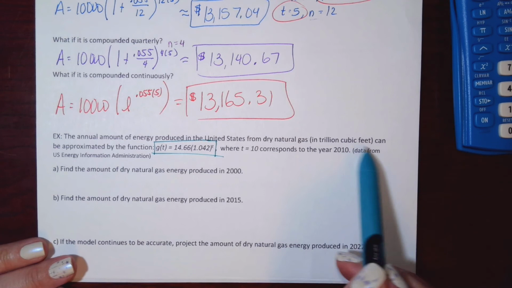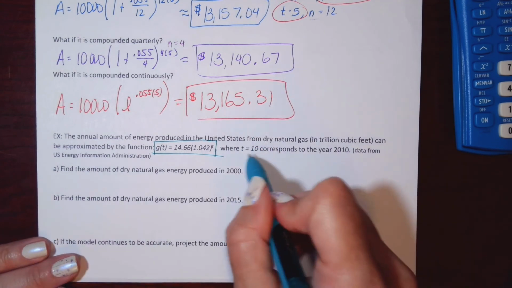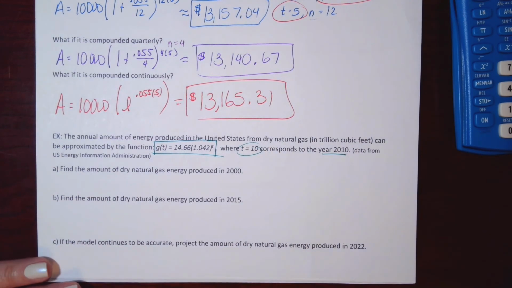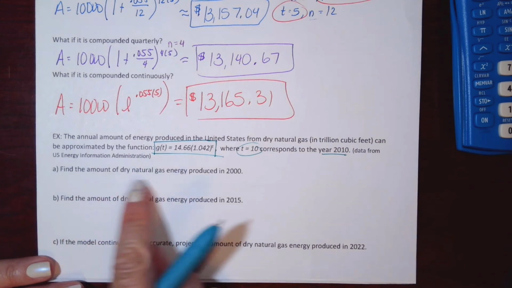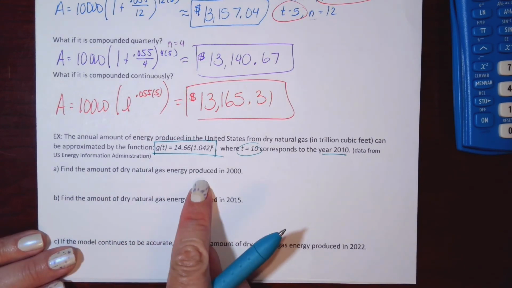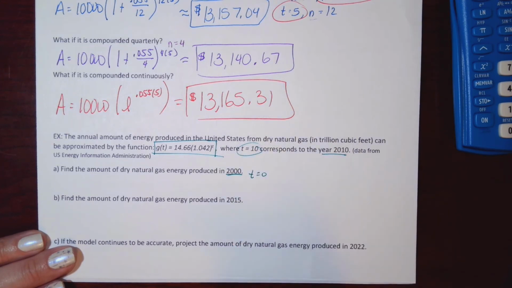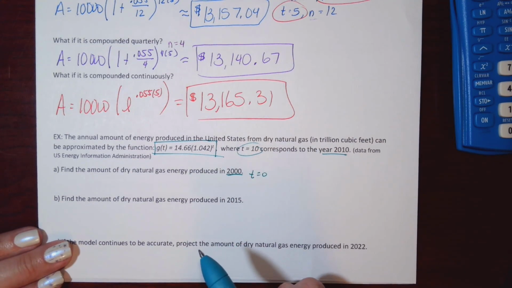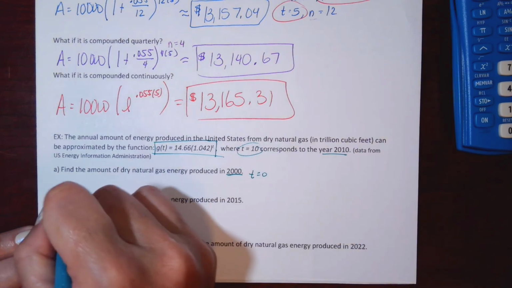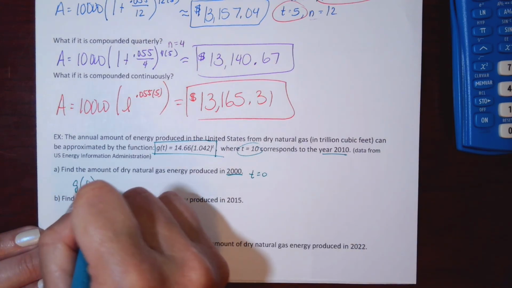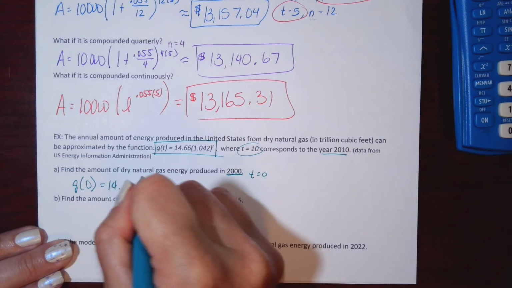It's in trillion cubic feet, where t equals 10 corresponds to the year 2010. If we're asked to find the amount of dry natural gas energy produced in 2000, t is going to be 0. Well, what is anything to the 0 power? It's just 1, right?